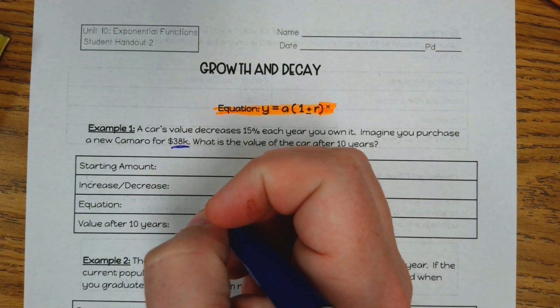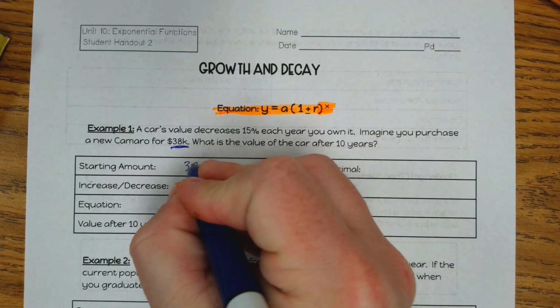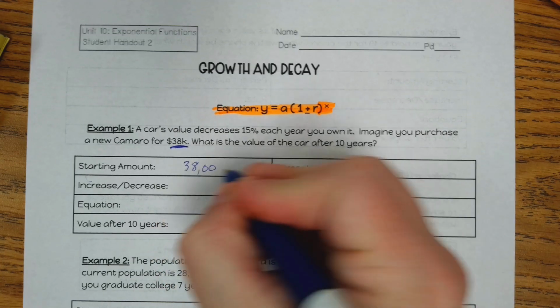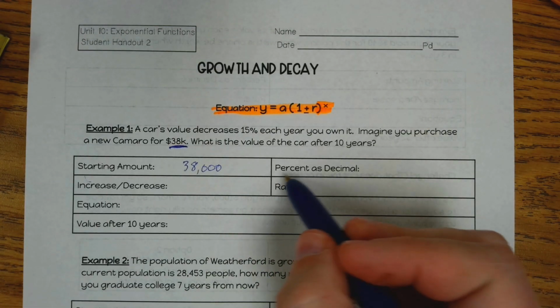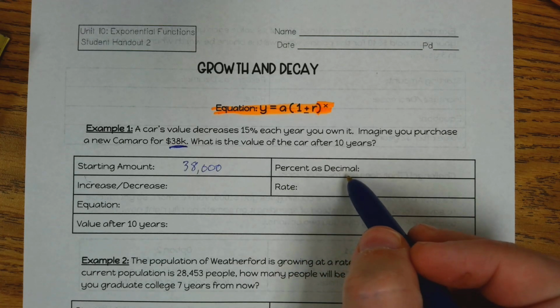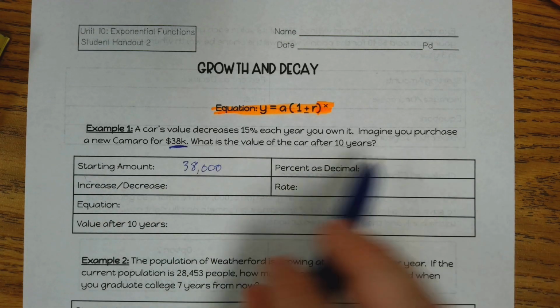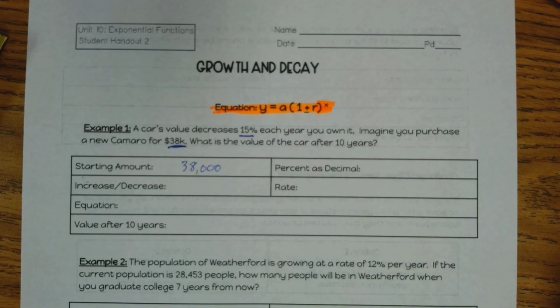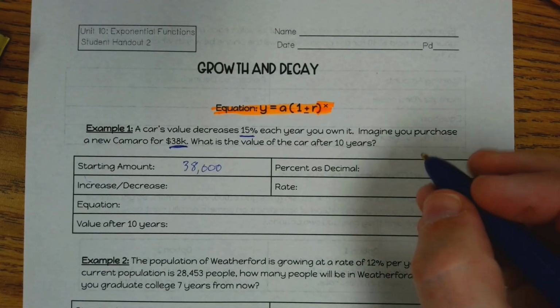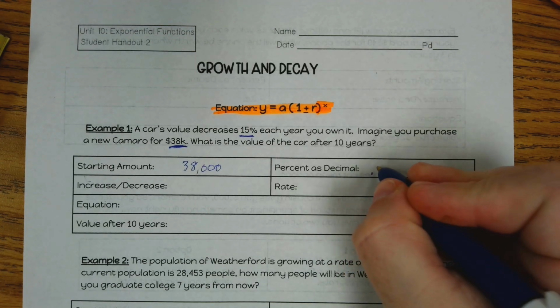So our starting amount is $38,000. Then we want to look at our percent as a decimal. So I look back for where we see a percent, and it's at 15%. 15% as a decimal is 0.15.